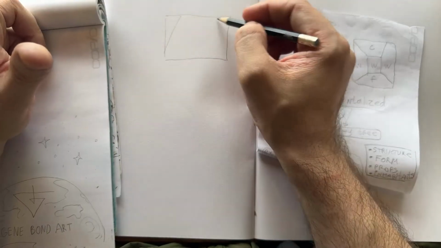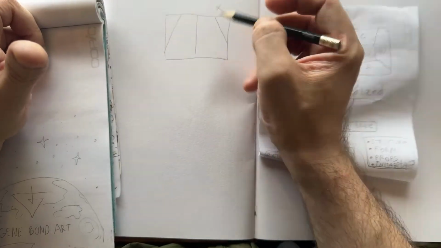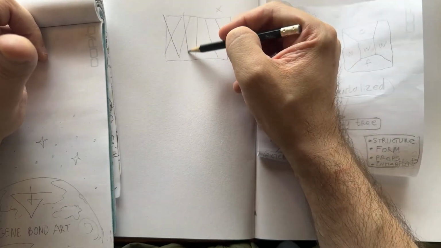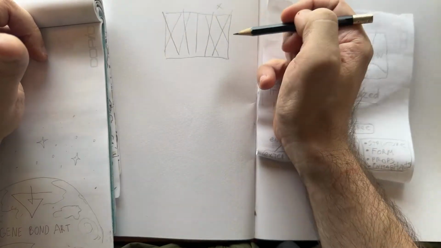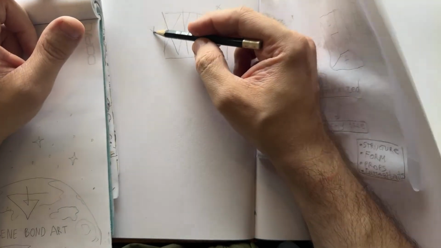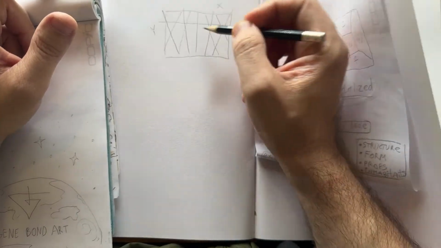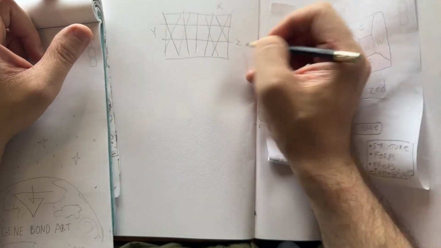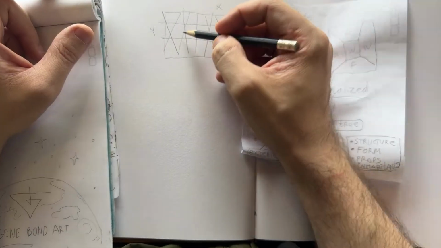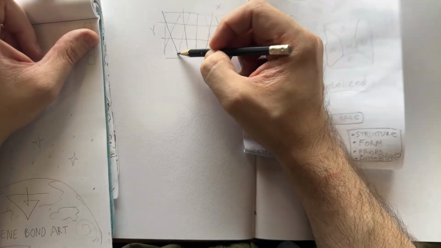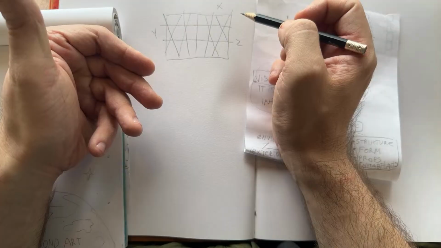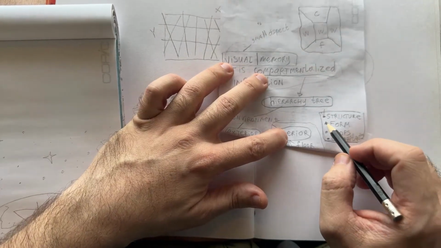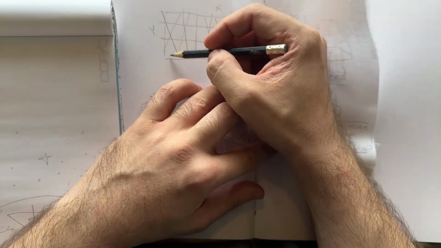So if it's a security camera view, the x-axis goes like this, the y-axis vertical lines go like this, and this other third axis, okay, let's call it z. So now let's say this is my structure for this interior. Then form, I choose, let's say, where the walls will be.